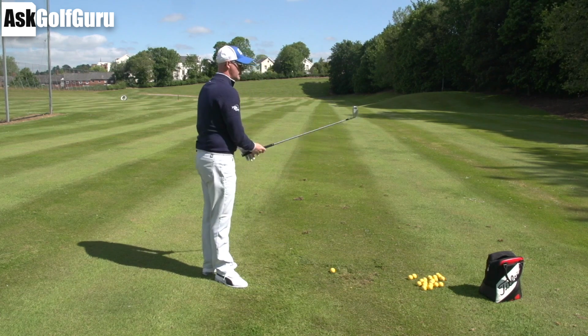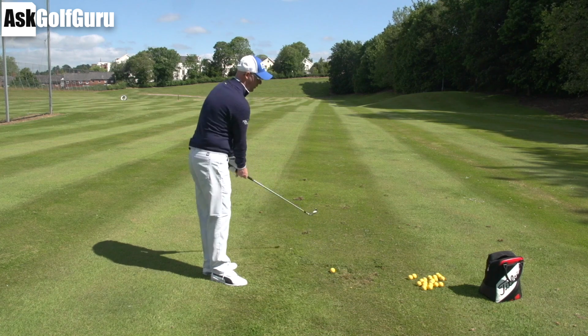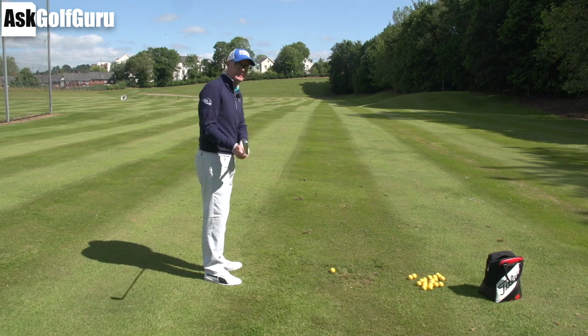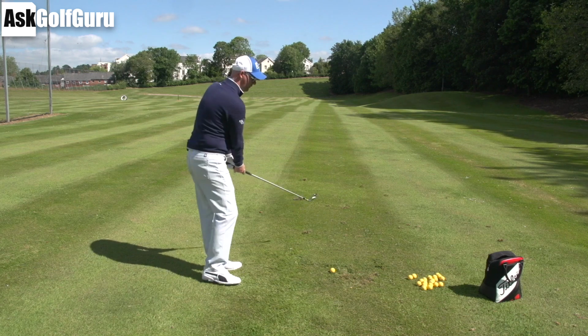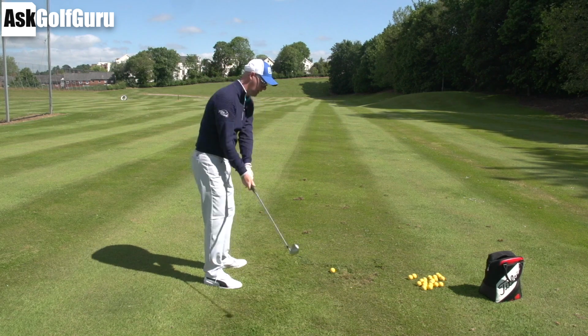Other things I would like to see you do is, I would actually work with this player on trying to get them to feel like they're twisting the club around this axis of the shaft more this way. So what they would feel down to the ground. What I've called in other videos is revving the club, turning it this way.